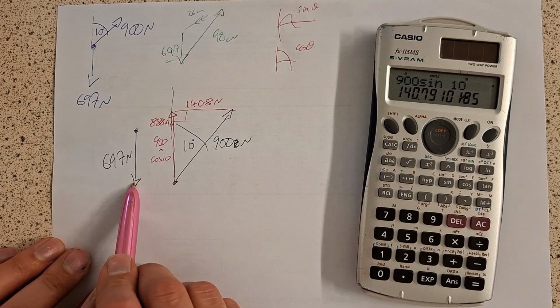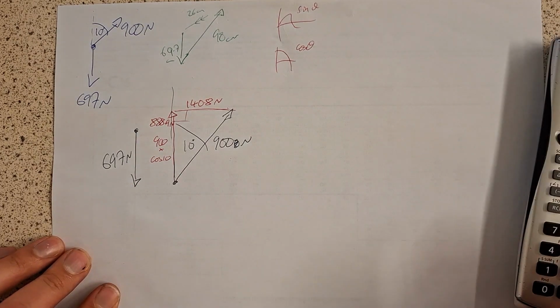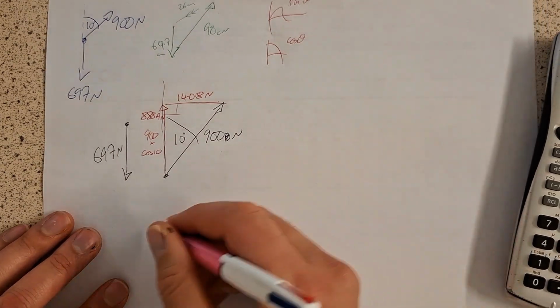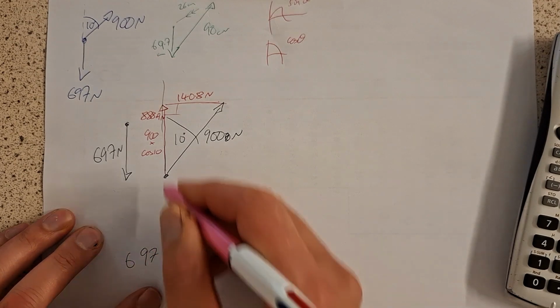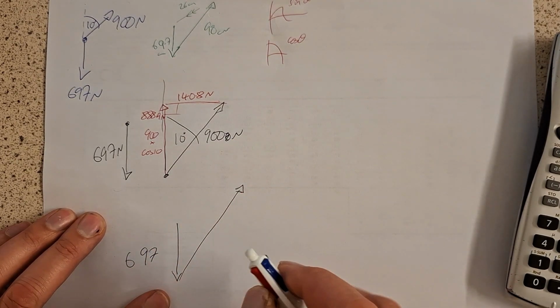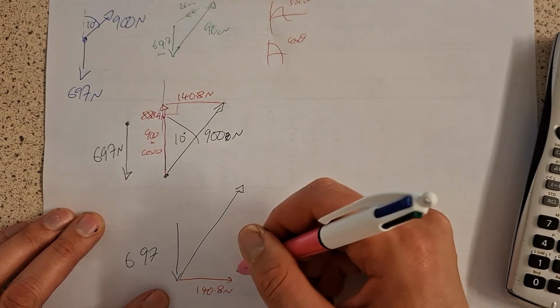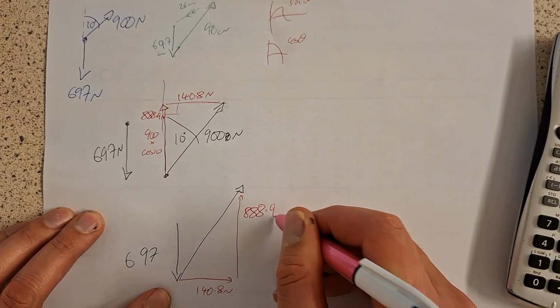This one here, our weight, is just acting downwards, so it doesn't have any horizontal component to it. So all we've got are these forces acting. This one here is downwards 697. This one here is upwards, but I know that upward is actually 888.9 newtons, and 140.8 that way.